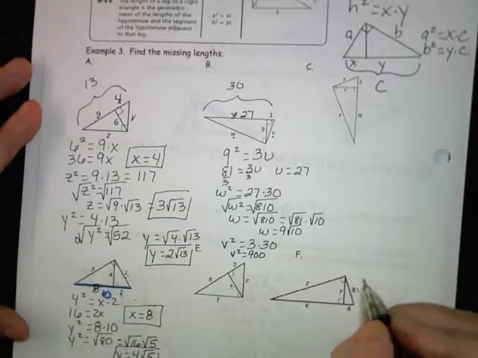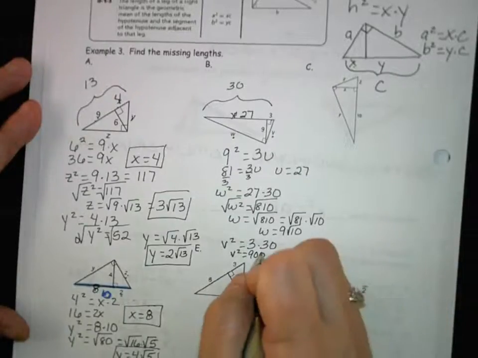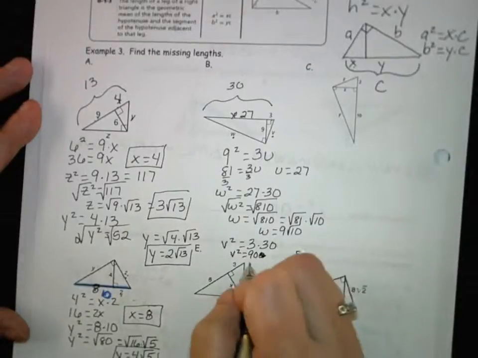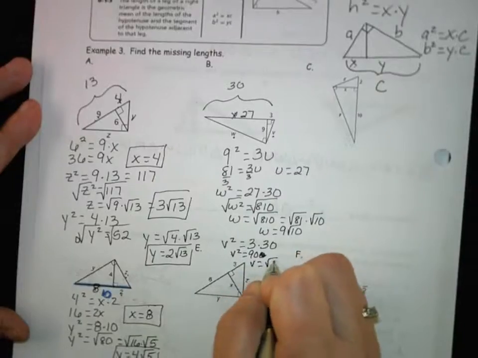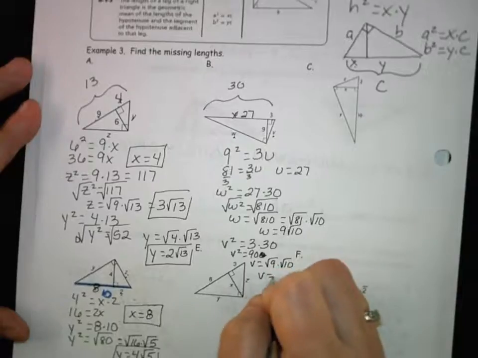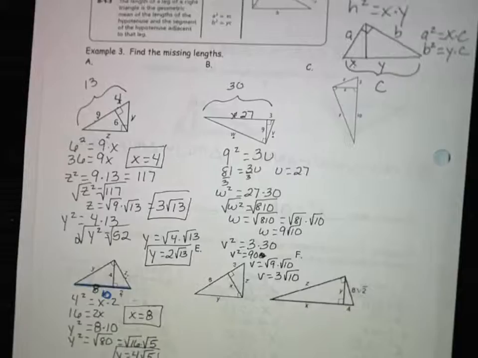And when you square root 900, how about 90? V squared equals 90. And when you square root that, you will write that as the square root of 9 times the square root of 10. So V equals 3 times the square root of 10.